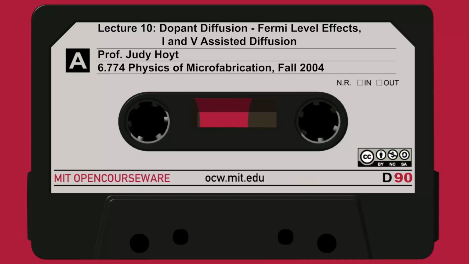Phosphorus is close to 1. Arsenic, which is our most popular N-type dopant, unfortunately is mixed. It diffuses both by an interstitial mechanism and by a vacancy mechanism. Antimony is just the opposite, entirely by vacancies. These F sub I numbers, of course, you can modify at will in the simulator, but these are the ones that are programmed into SUPREM 4.